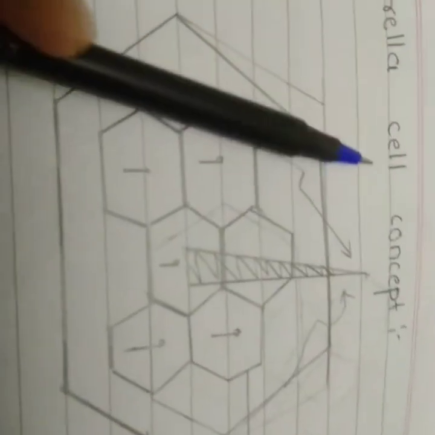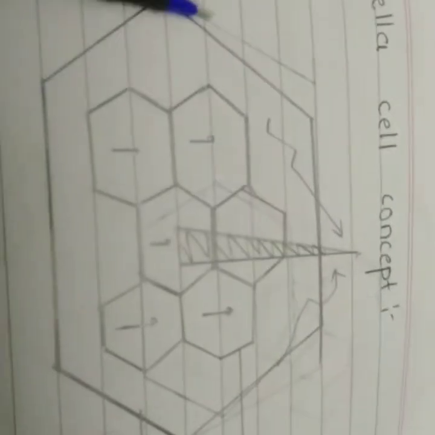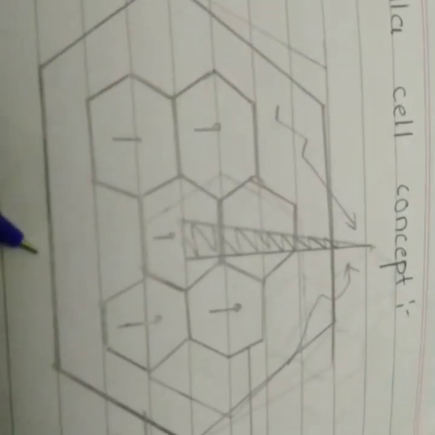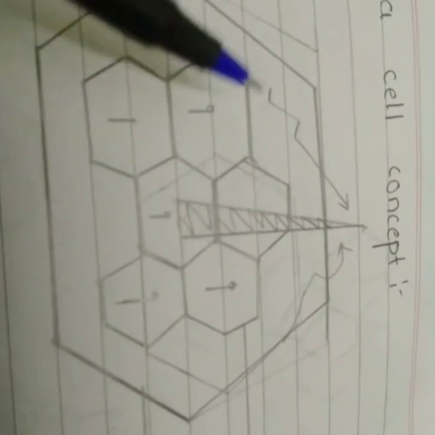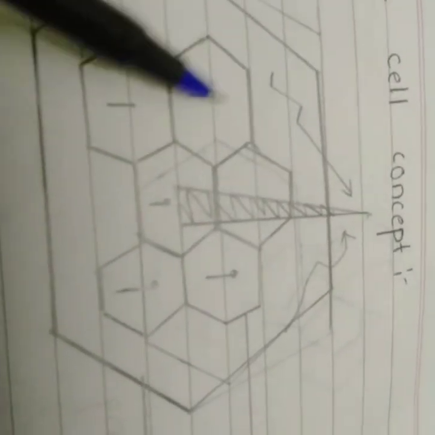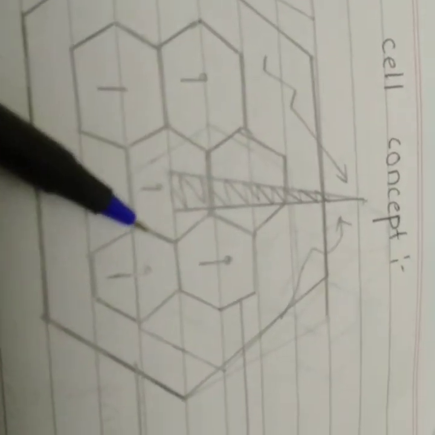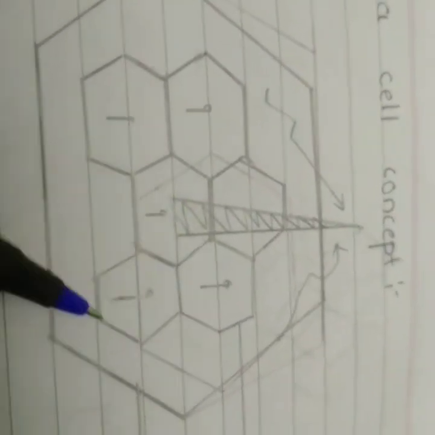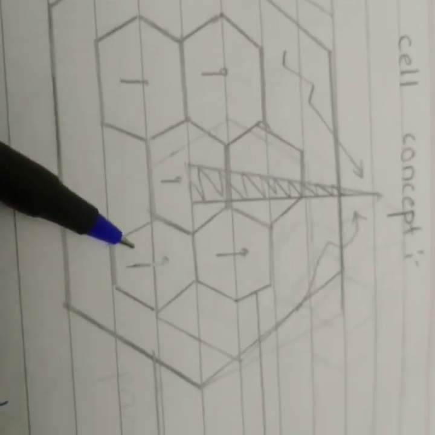Umbrella cell concept. This is the biggest cell. After that, it has 6 subcells or individual cells. Everyone has their own base stations.